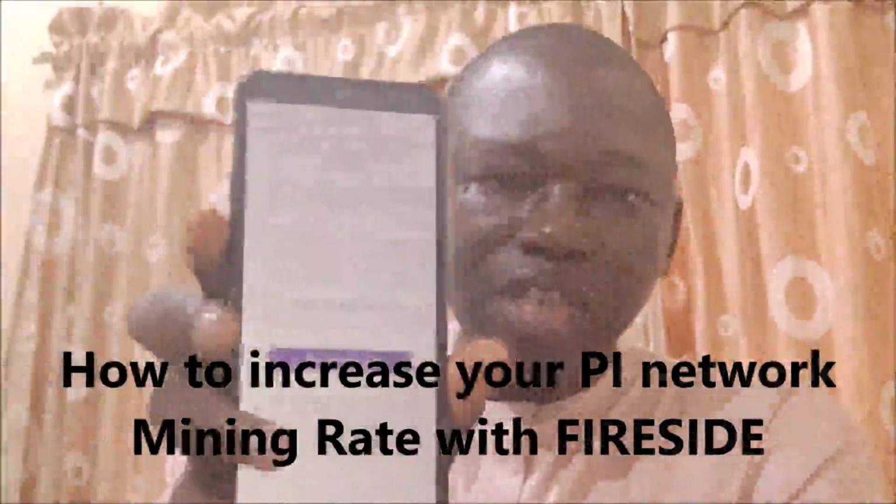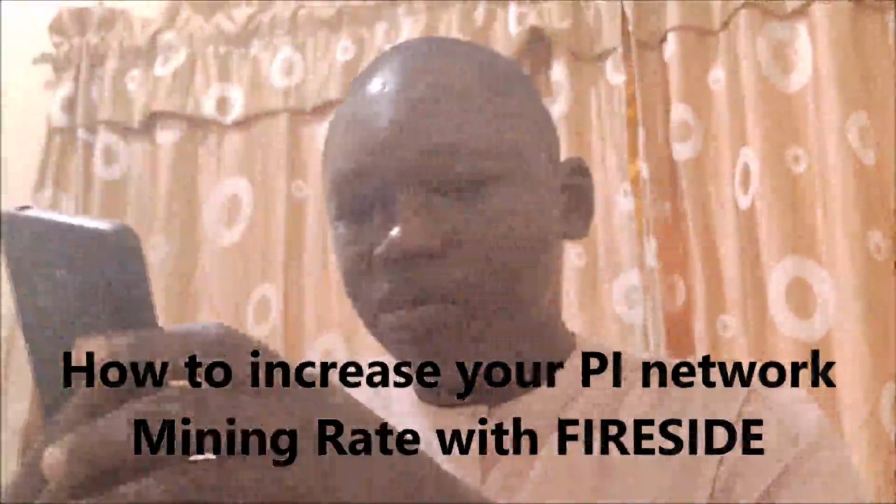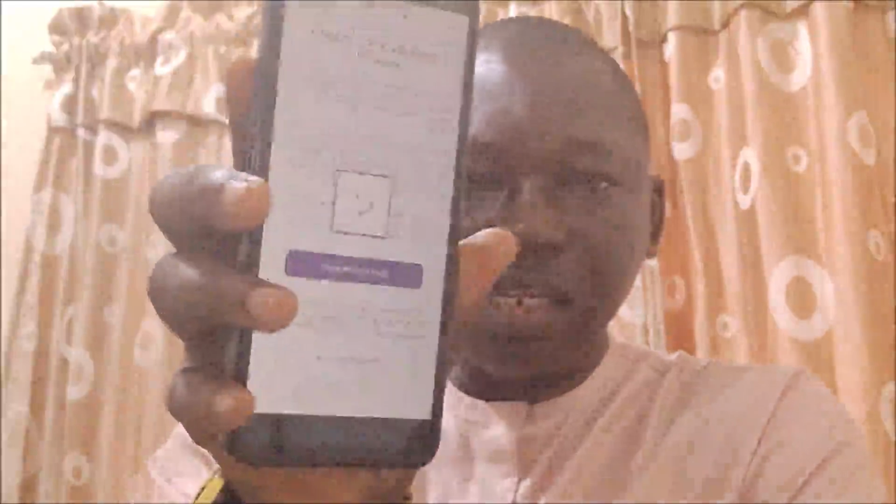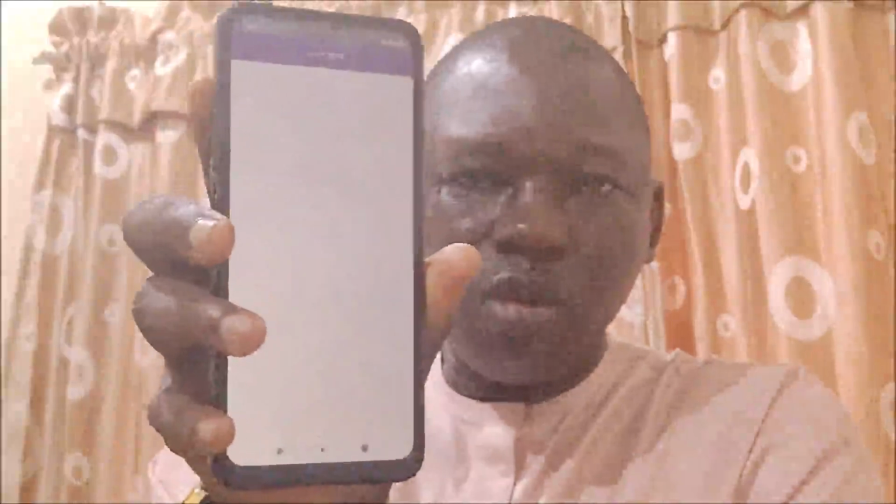When you click on the Pi Browser, it's going to bring up something like this. Then from there, you click on sign into Pi Browser. It will load for a few seconds and then bring up the Pi Browser. So I'm waiting for the Pi Browser to come up so that I can show you. This is a very simple process which I just discovered and I've been using for some time.